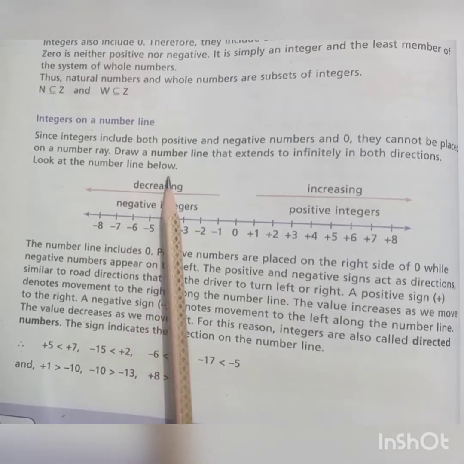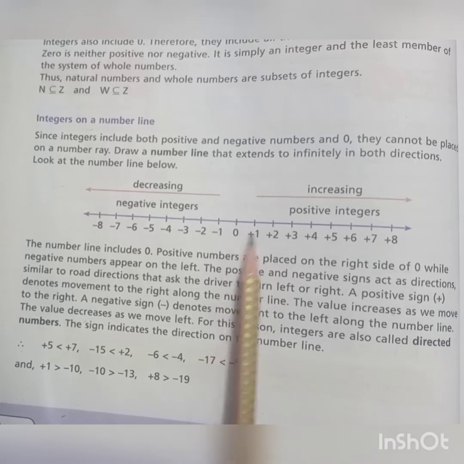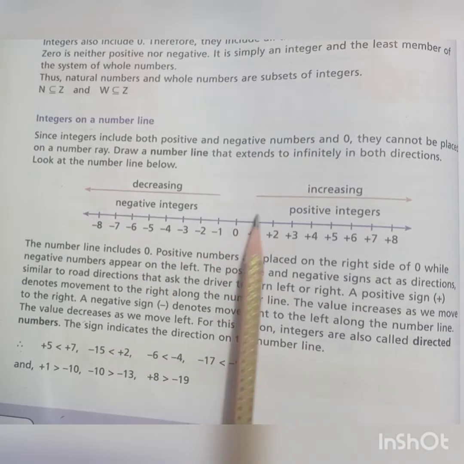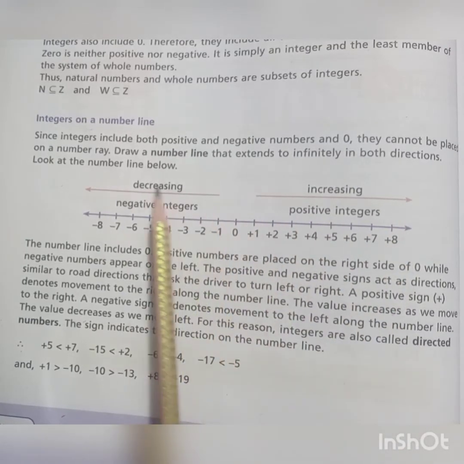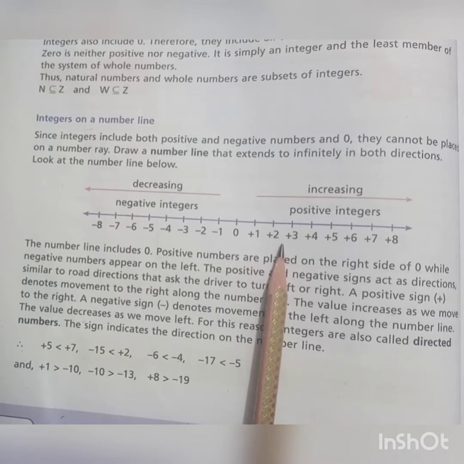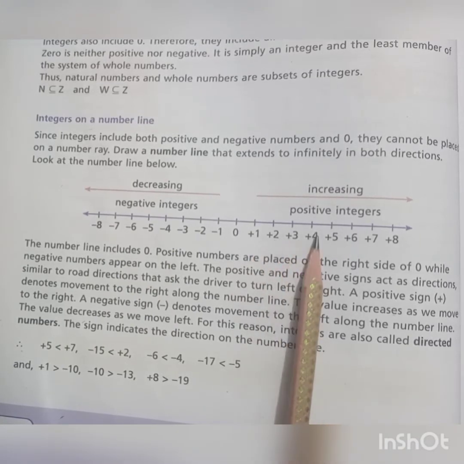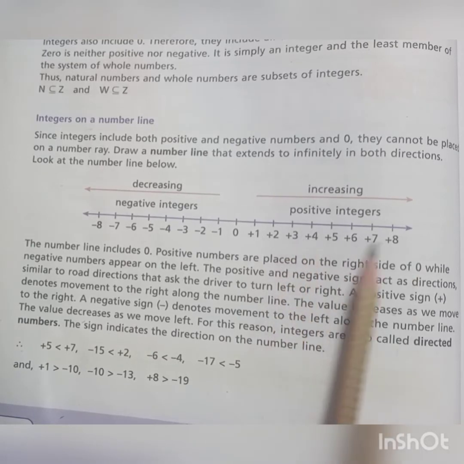Look at the number line below. Students, you can see that the number 0 is here, and forward are positive integers and backward are negative integers. And also the positive integers are increasing and negative integers are decreasing. As you can see, the positive integer 2 is greater than 1, positive integer 3 is greater than 2, positive integer 4 is greater than positive integer 3, and so on.